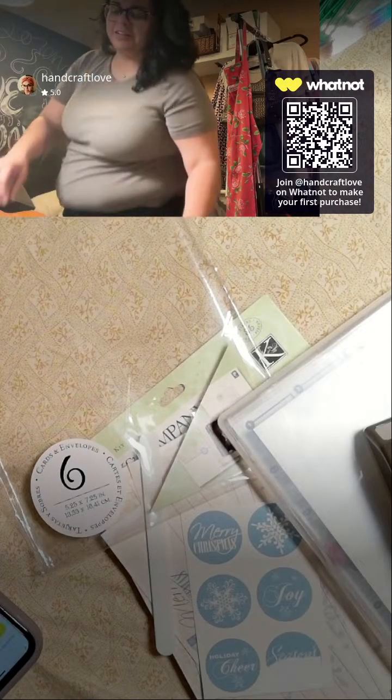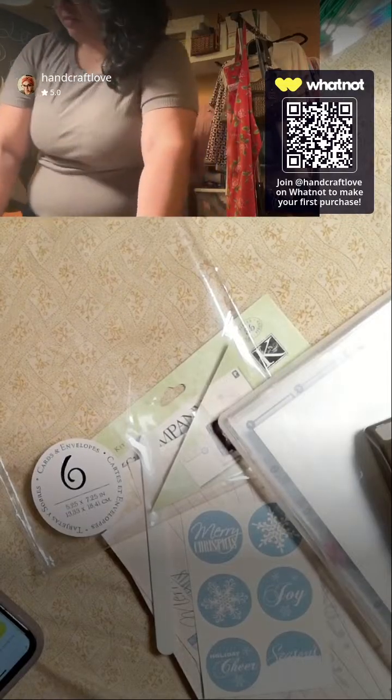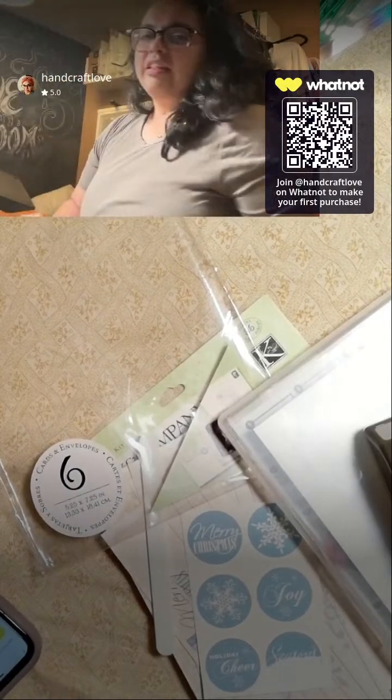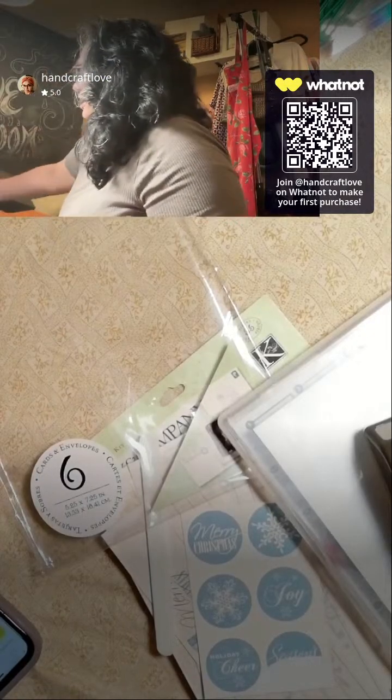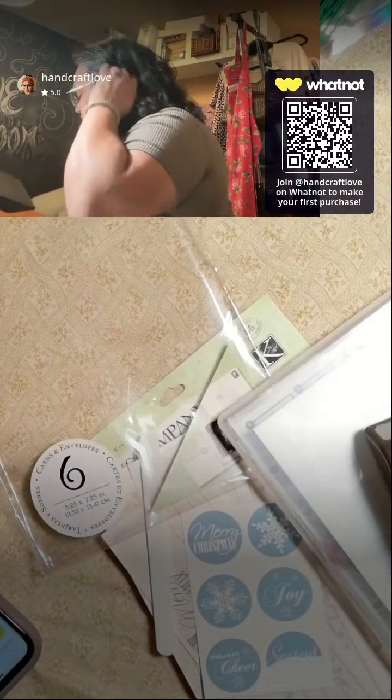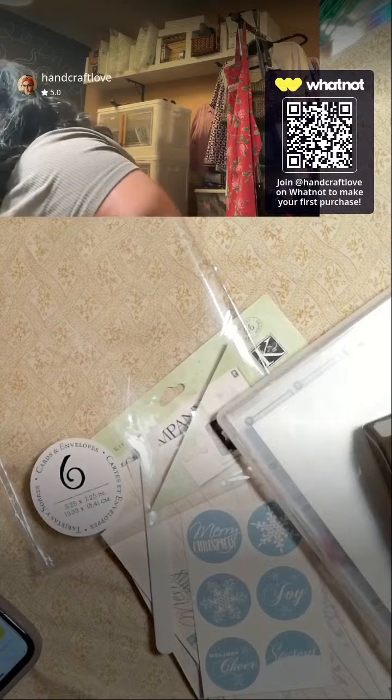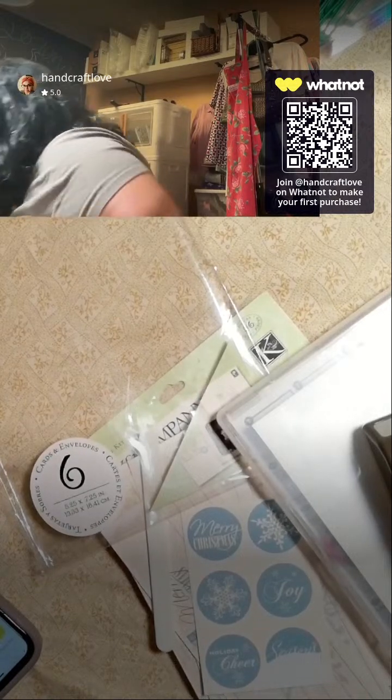It was my small collection of Whatnot things that I've been collecting, and seeing if I can do something with it. Let me fix this box.